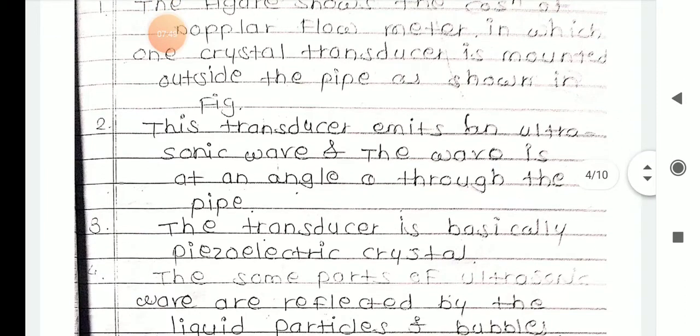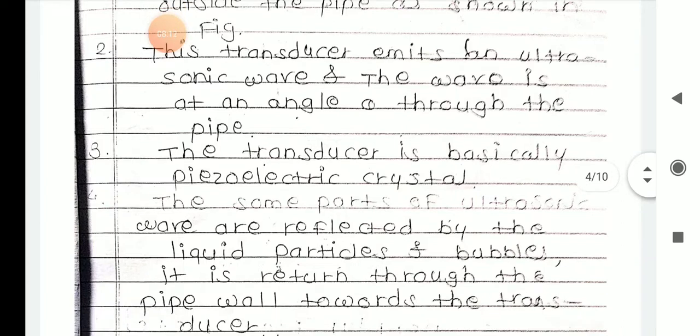This transducer emits an ultrasonic wave, and the wave travels at an angle theta through the pipe. So you send one ultrasonic wave, with one angle with respect to theta. The transducer is basically a piezoelectric crystal.